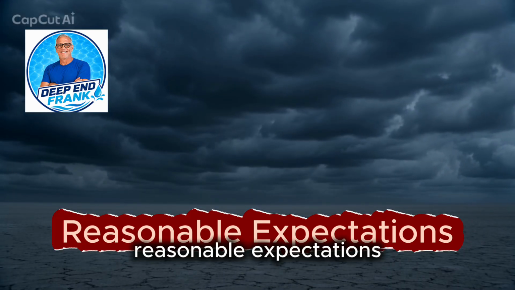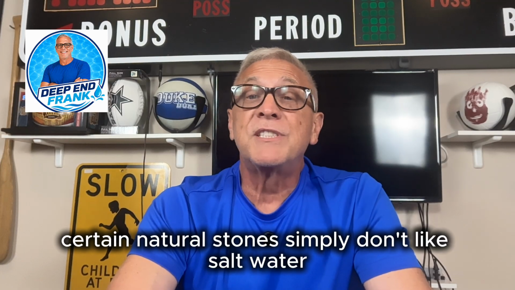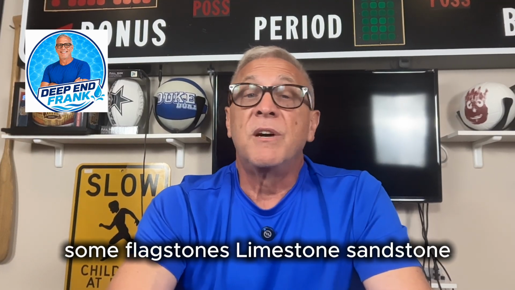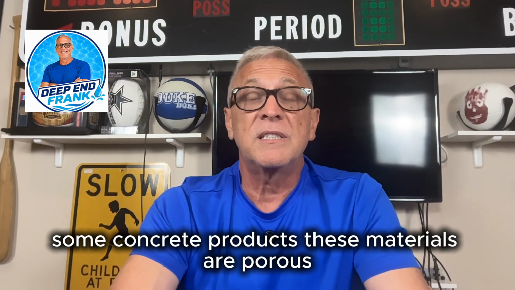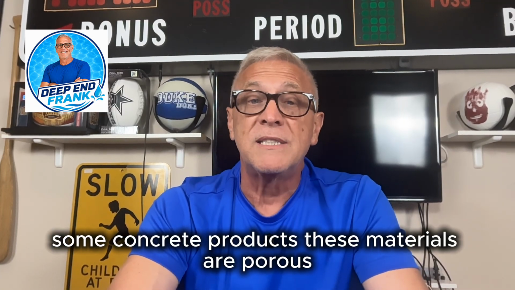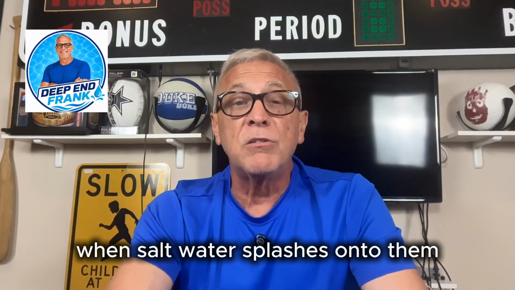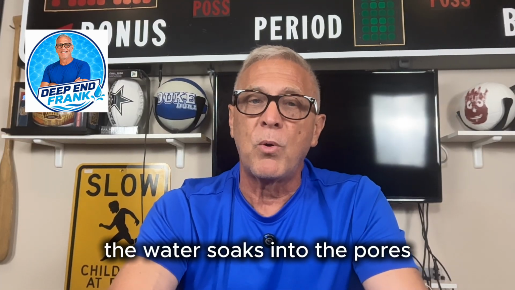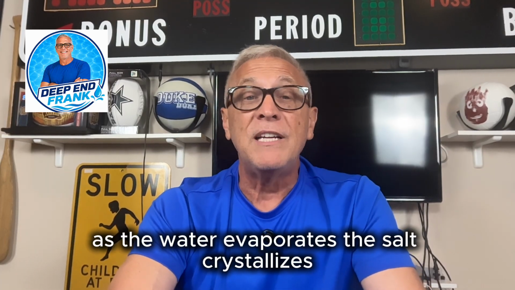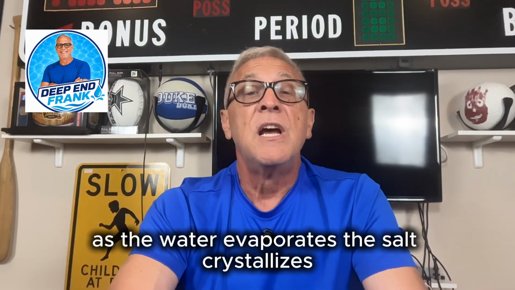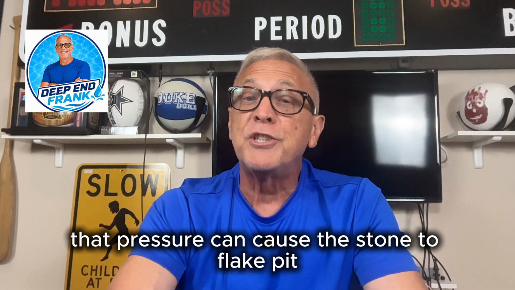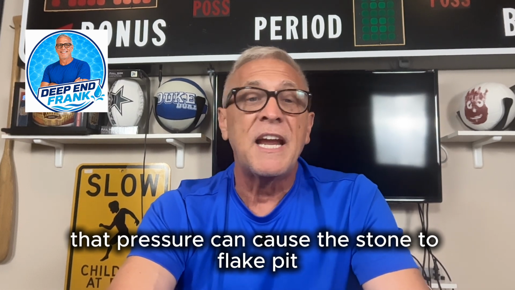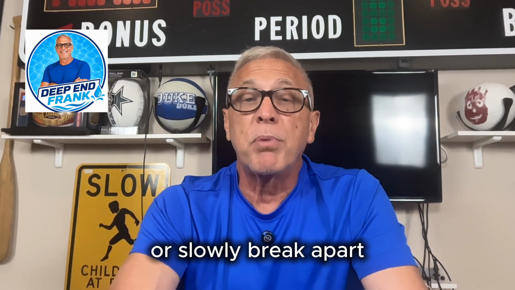Natural stone, this is another place where reasonable expectations matter. Certain natural stones simply don't like salt water. Some flagstones, limestone, sandstone, some concrete products. These materials are porous. When salt water splashes onto them, the water soaks into the pores. As the water evaporates, the salt crystallizes. Those salt crystals expand over time. That pressure can cause the stone to flake, pit, or slowly break apart.